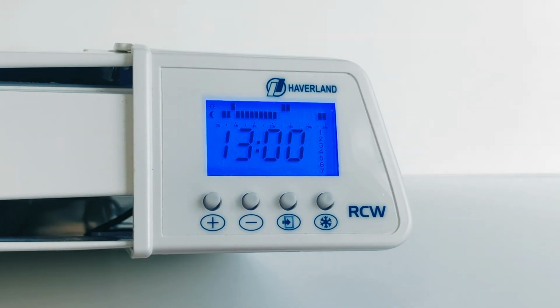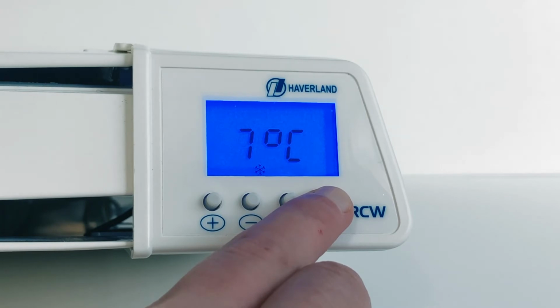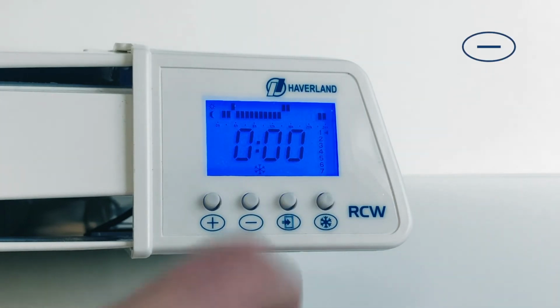Pressing Snowflake once will take you to the time setting screen. Pressing it again will take you back to the Frost screen. Hold down Snowflake until you return to the programming screen. Then use the minus key to skip back to where you made the mistake.